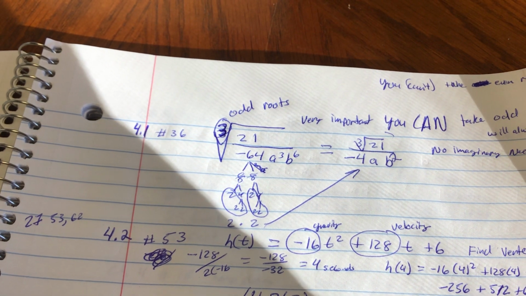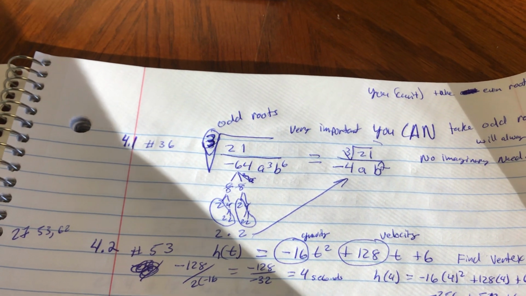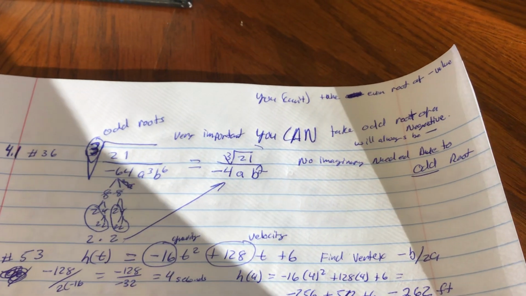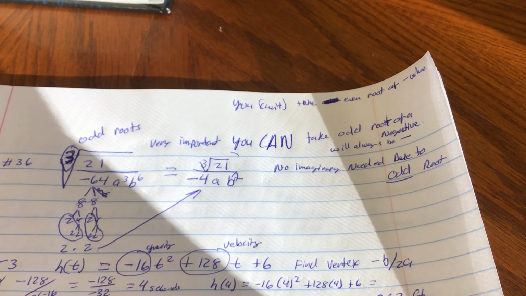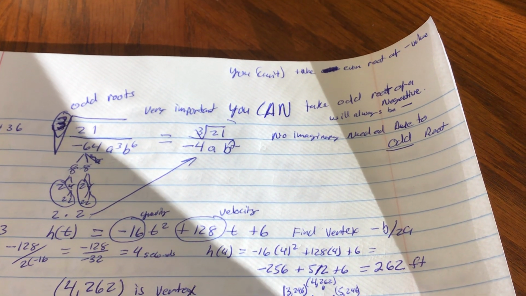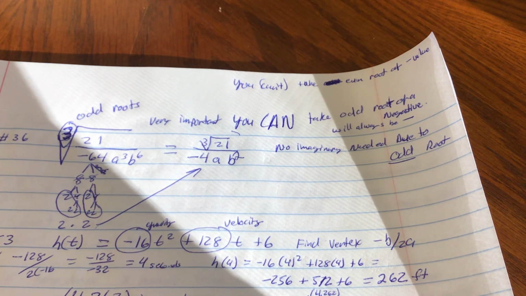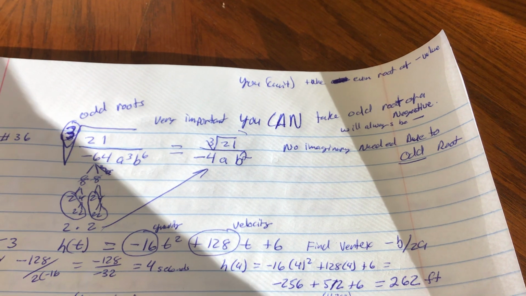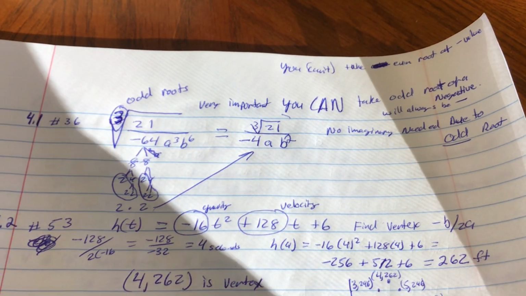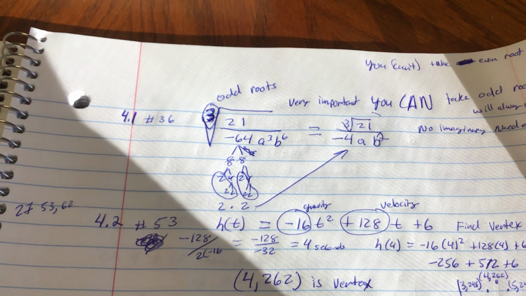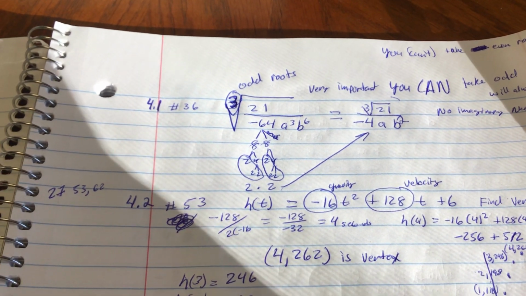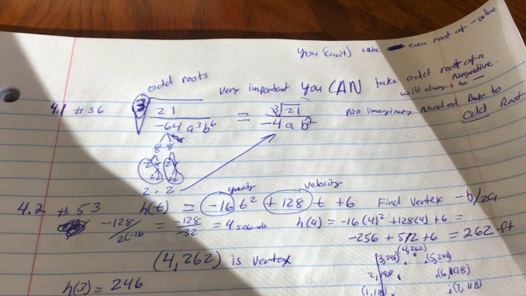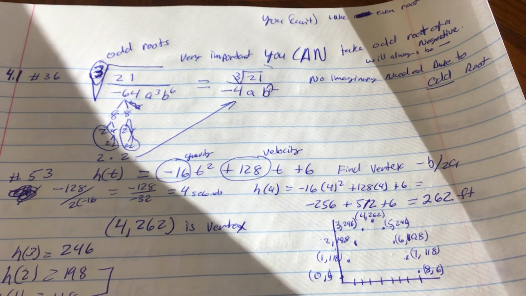-128 divided by -32 is equal to 4 seconds. So after 4 seconds, this thing's going to reach its maximum height. So I put in 4 in the original equation for t, and I end up with a height of 262 feet. So my maximum height is going to be after 4 seconds, and it's going to reach a maximum height of 262 feet. Okay, therefore 4, 262 is your vertex. Now you can start to do a graph. Your maximum point there is 4, 262.